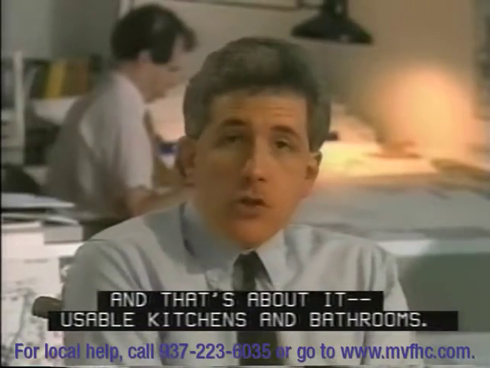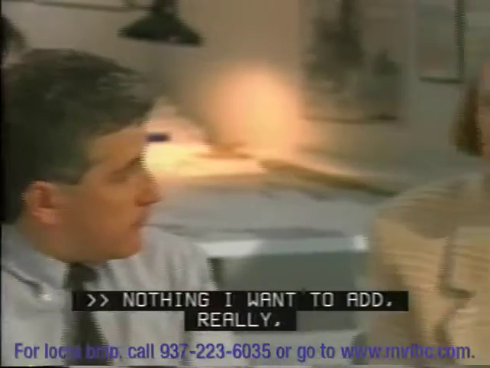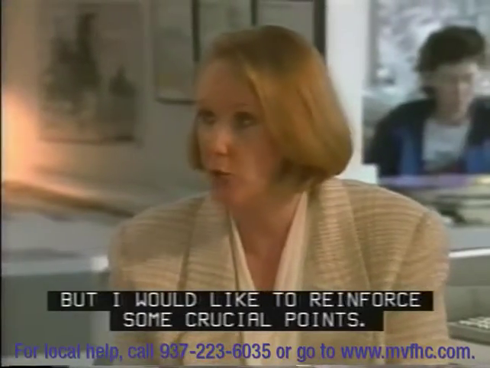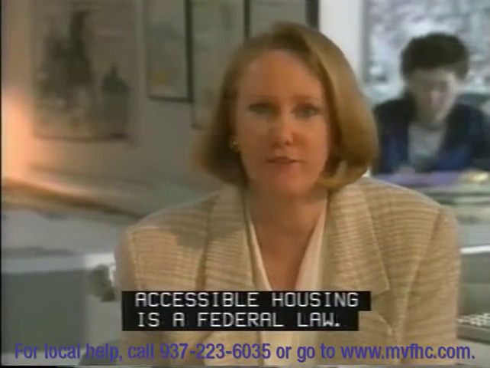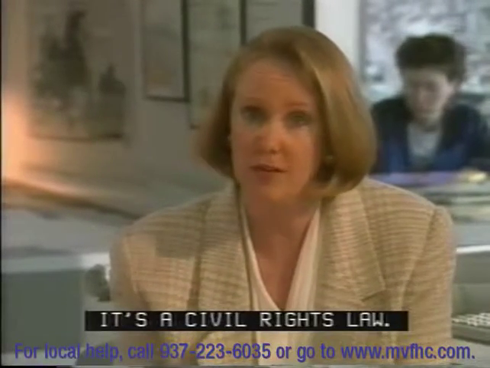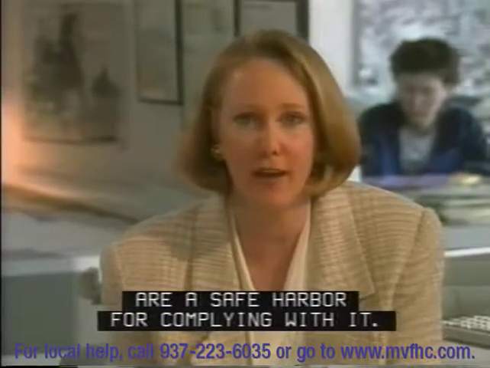And that's about it. Usable kitchens and bathrooms. We're done. Anything you want to add? Nothing I want to add, really, but I would like to reinforce some crucial points. Accessible housing is a federal law. It's a civil rights law. HUD's accessibility guidelines are a safe harbor for complying with it.